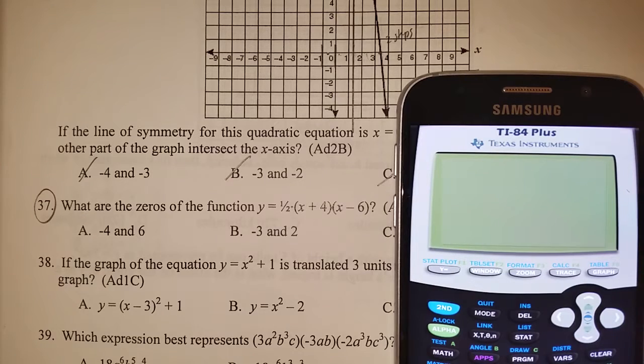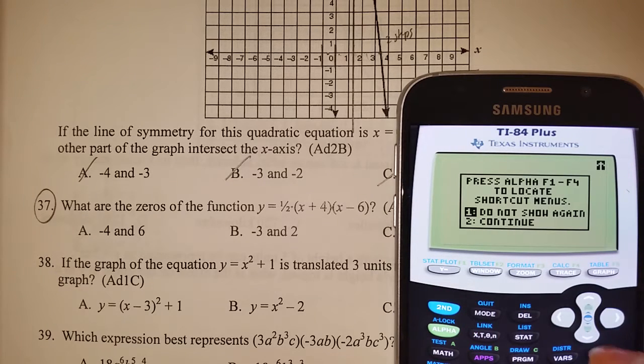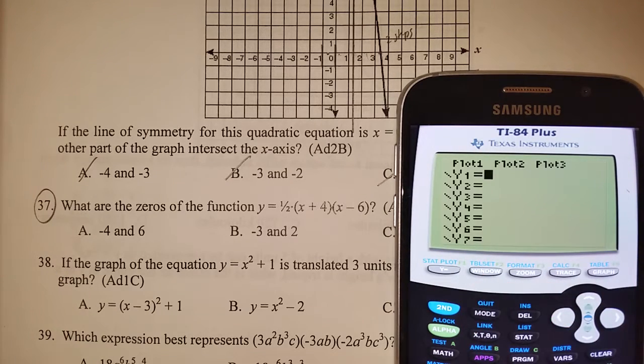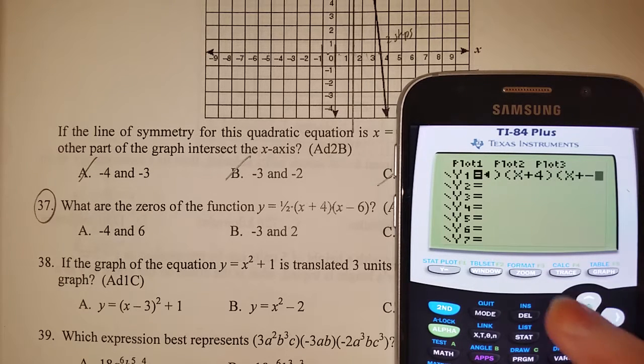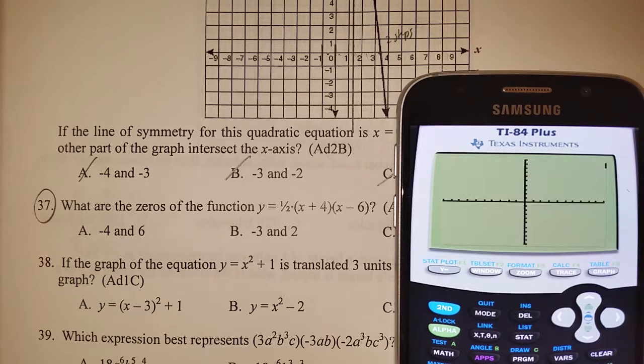I'm going to go to y equals. I have to turn it on first. I'm going to put in 1/2 (x plus 4)(x minus 6). Oh man. And I'm going to graph it.